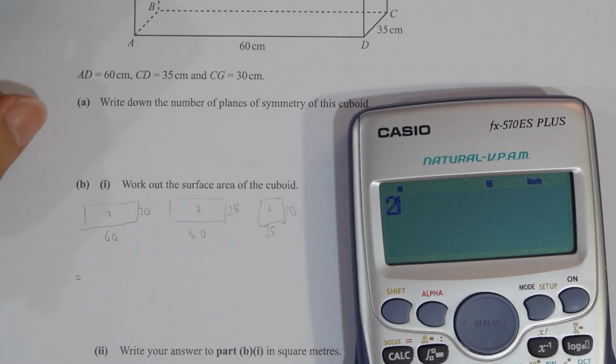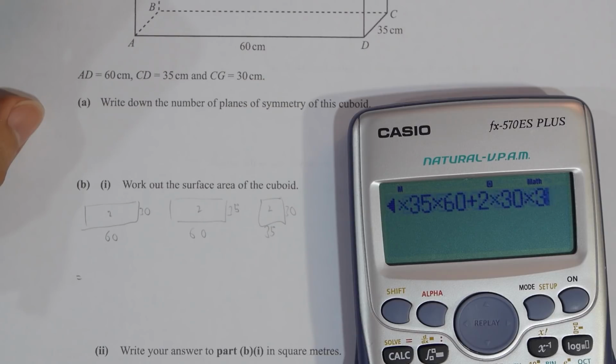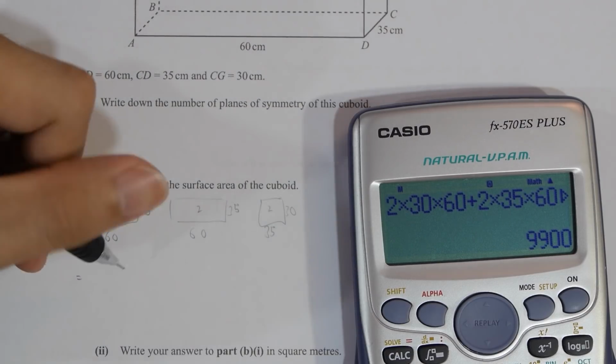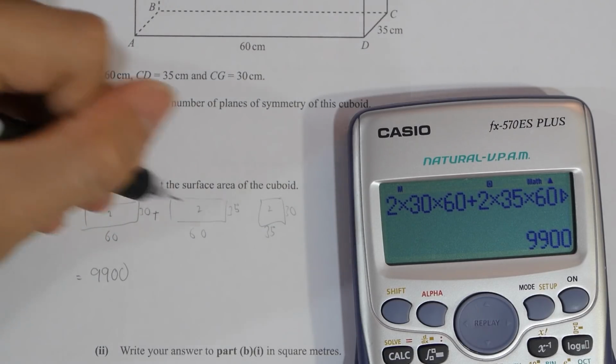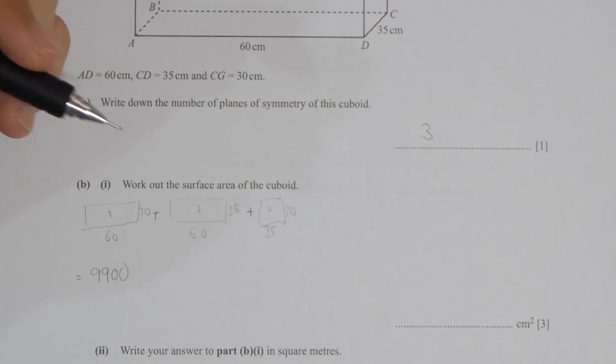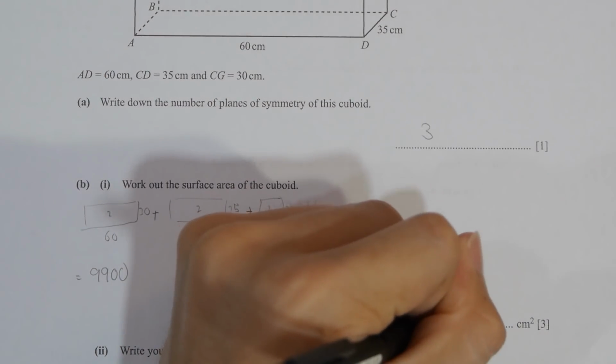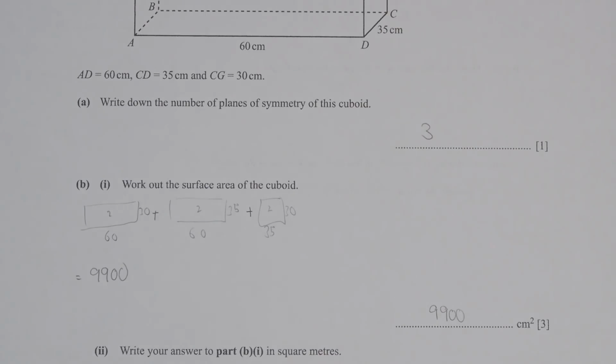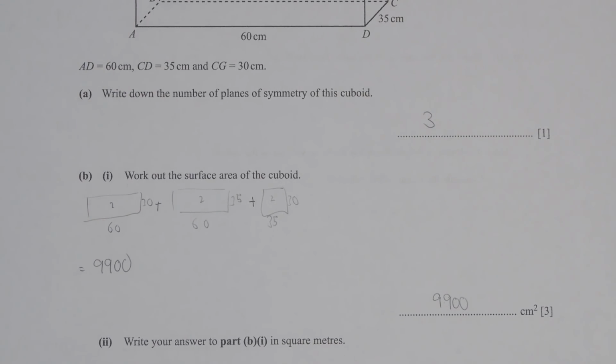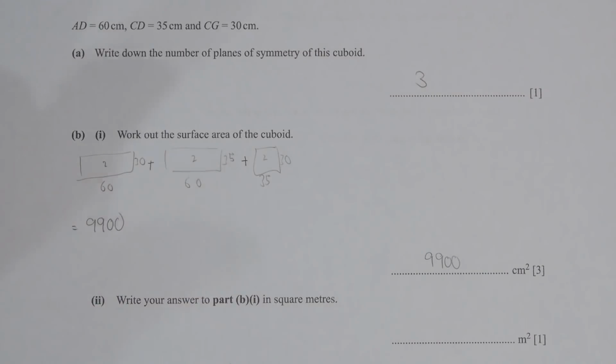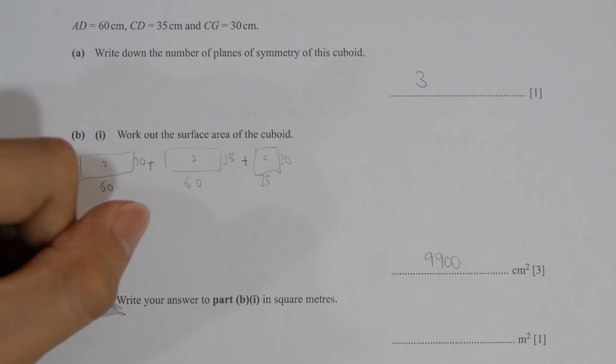Whereby to find the surface area, it's actually broken down into 3 parts. So it's 60 times 30 times 2 for the top and the bottom, and 60 times 35 times 2 for the left and right, plus 2 times 35 and 30, which is the bottom cuboid.